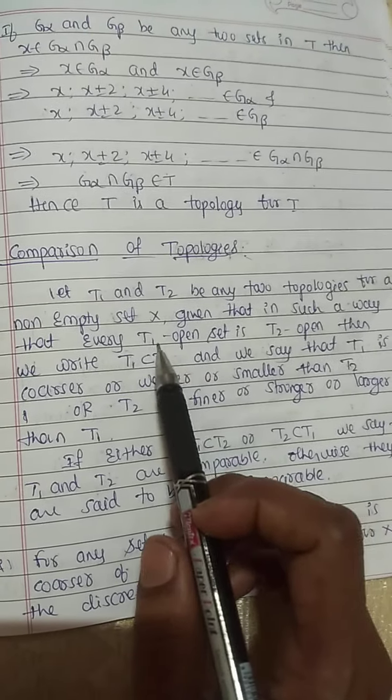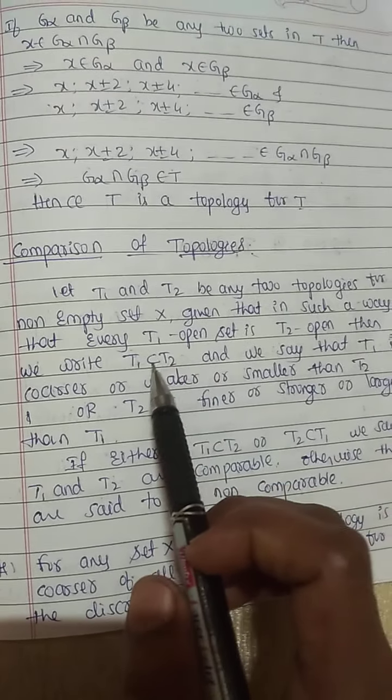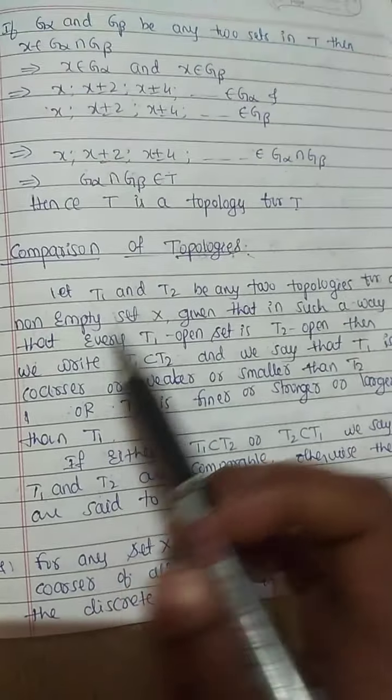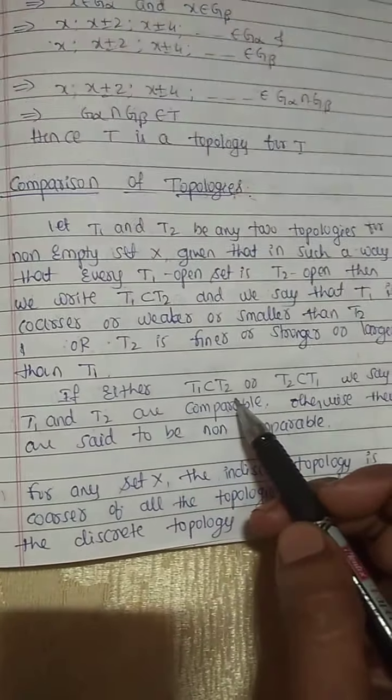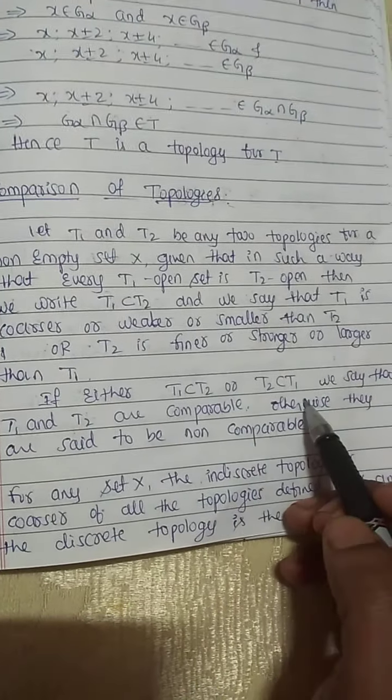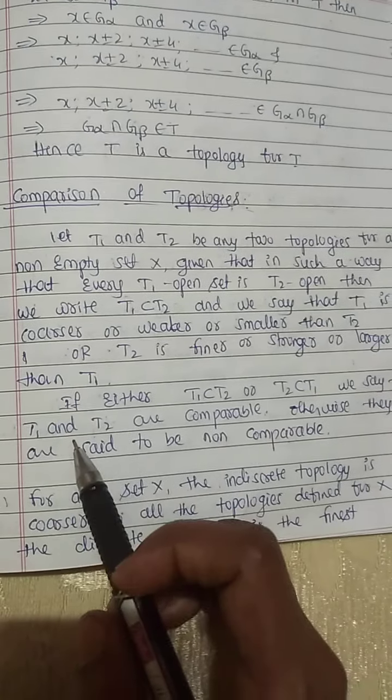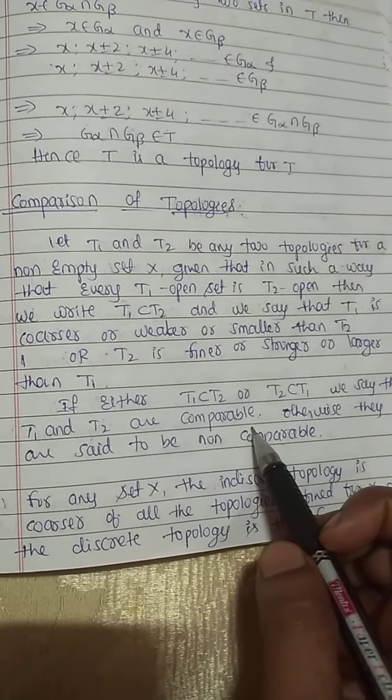And we can say T2 is stronger than T1, T2 is finer than T1, T2 is larger than T1. If either T1 is a subset of T2 or T2 is a subset of T1, we say that T1 and T2 are comparable.